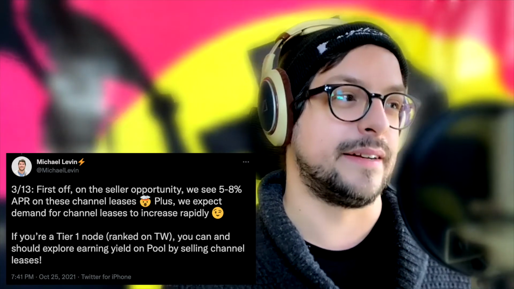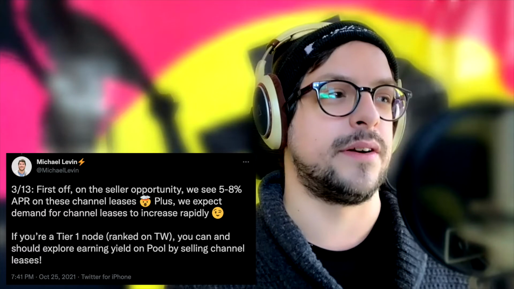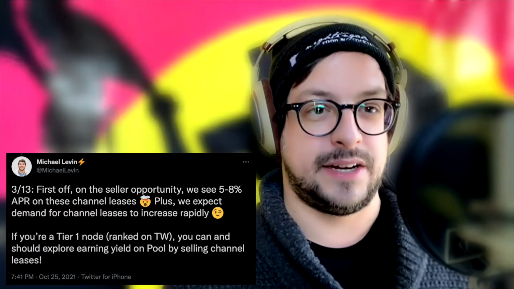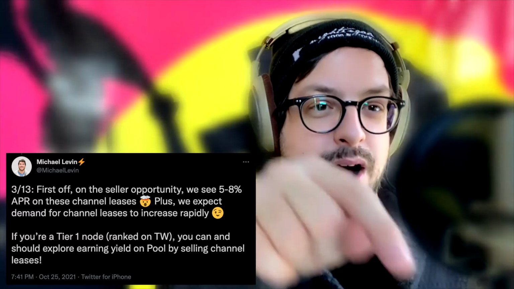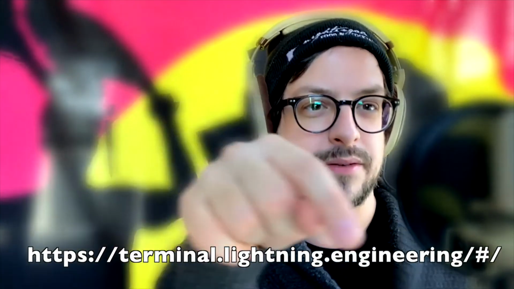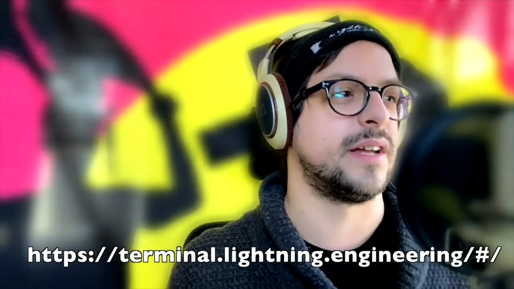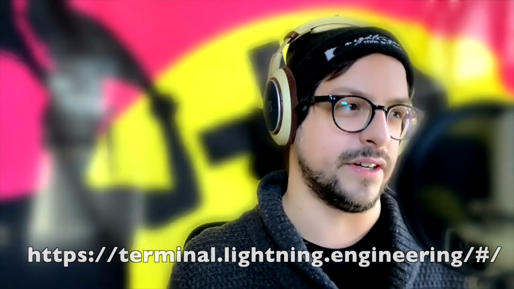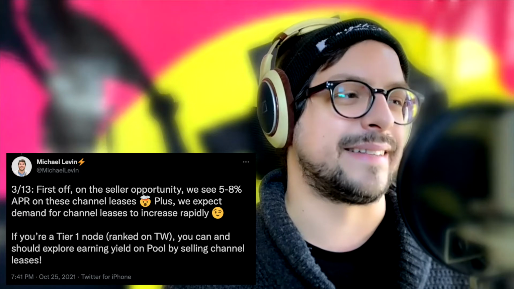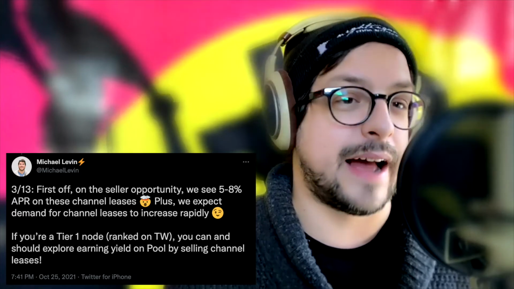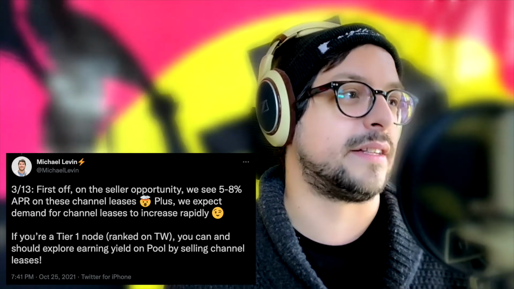So again, you need to be a tier 1 node. That's a tier 1 ranked on Terminal Web, and you can find that out. I'm going to have the website right here and in the show notes as well if you're listening on the audio version. You can and should explore earning yield on Pool by selling channel leases, and yes, I will be showing you how to do that on this video.